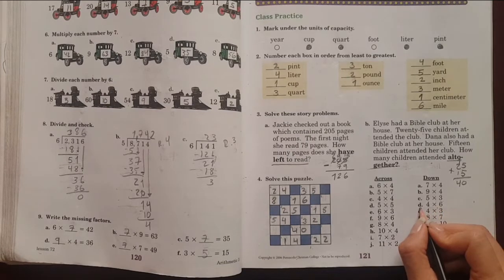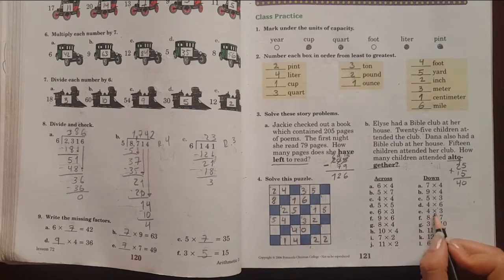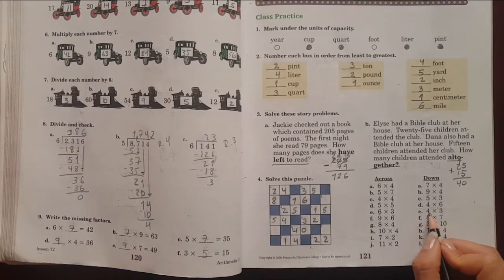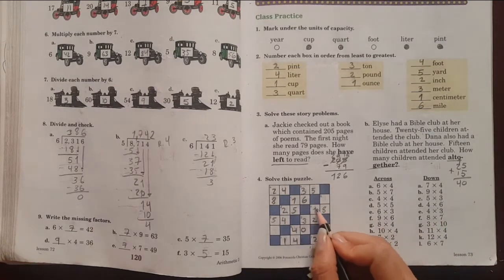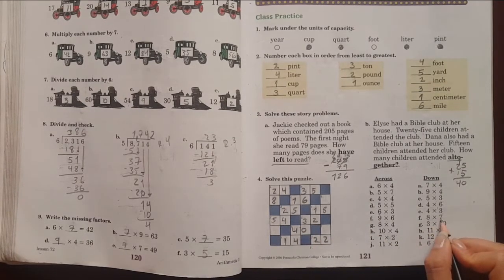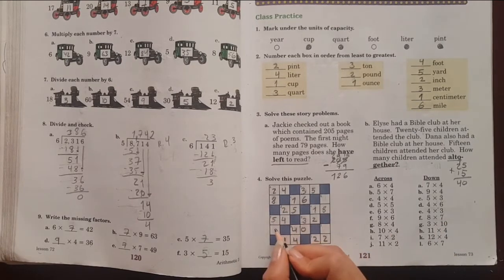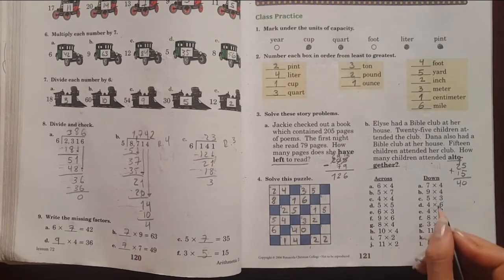In letter D, so we find D, it is 24. 4 multiplied by 3, 12. In E, 12. We already have it. In F, 8 multiplied by 7, 56. In F, 56, porque estamos hacia abajo.